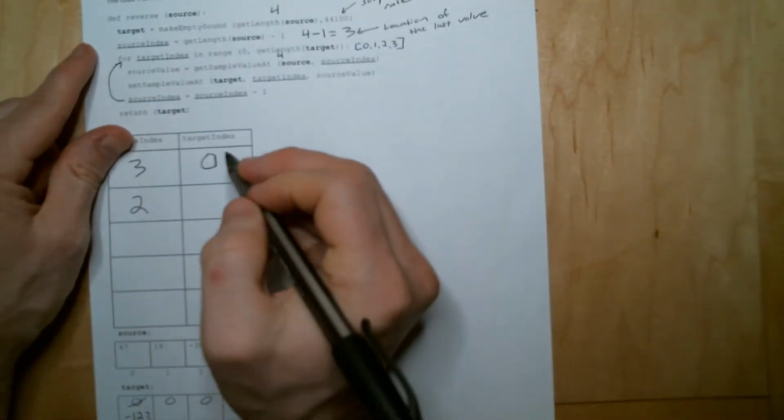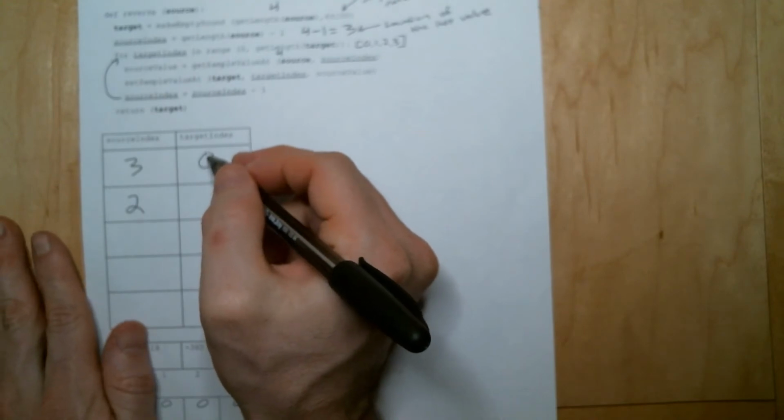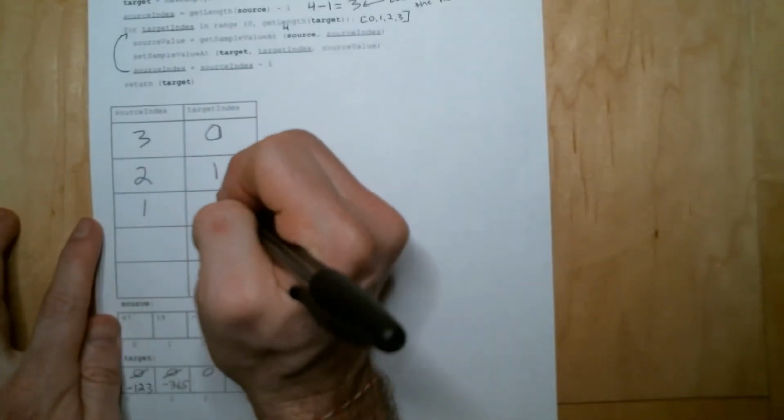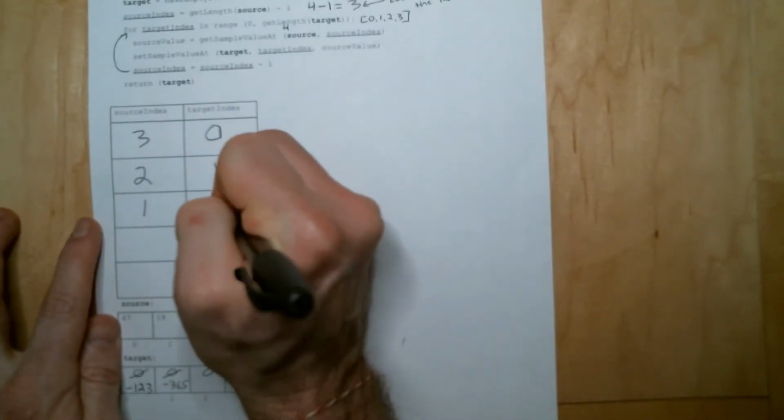And when we go back to the top of our loop, our target index is going to go from 0 to 1. So this time, we're going to take this negative 365, and we're going to place it in spot 1. And then our source index is going to go down by 1, and our target index is going to go up by 1. So now we're saying, take this 19 and put it in spot 2.